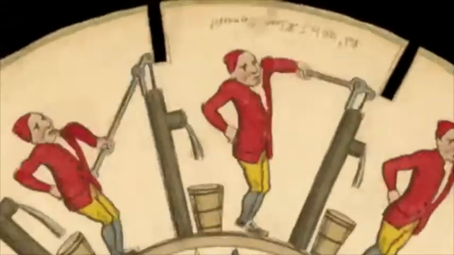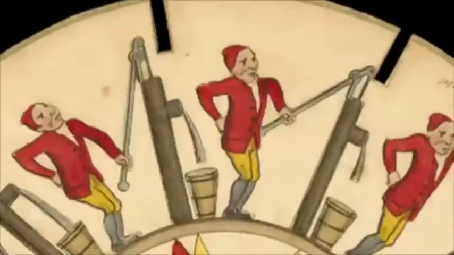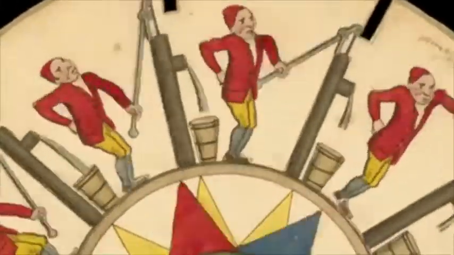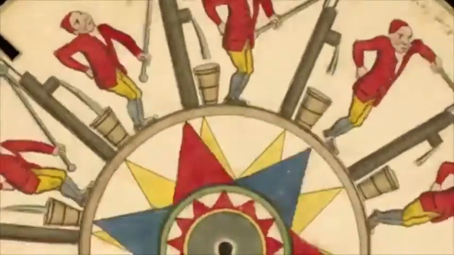The phenakistoscope uses a spinning disc attached to a handle with an arrangement of drawings which would eventually, when paired with radial slits, create the illusion of movement within the pictures.